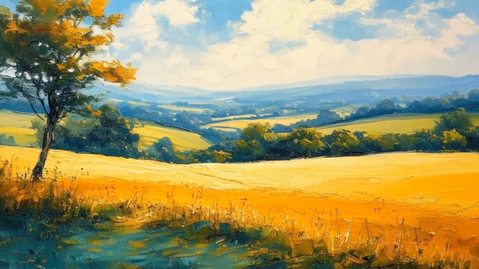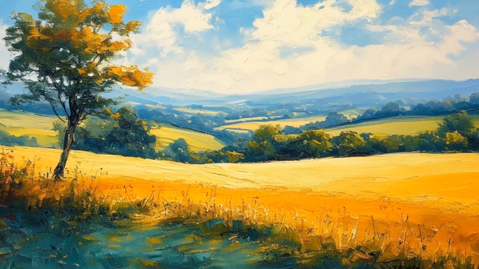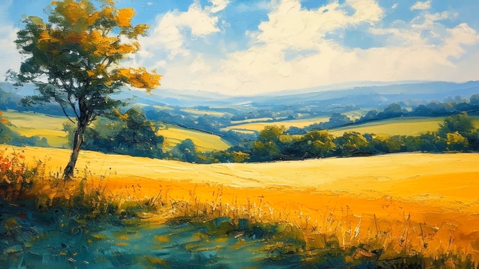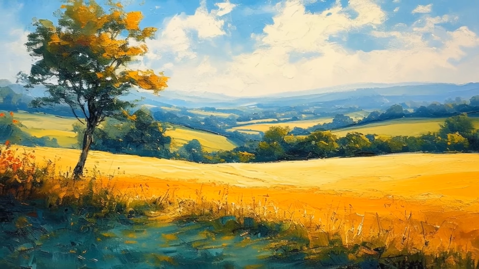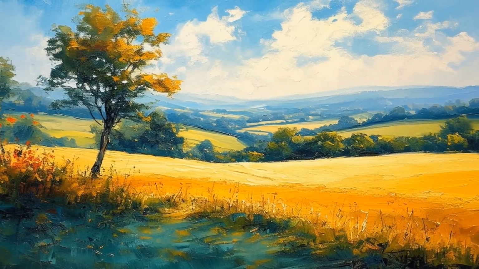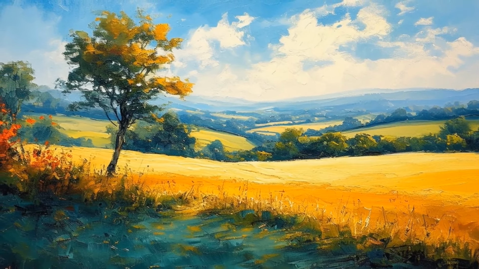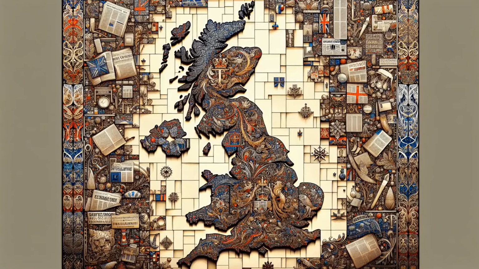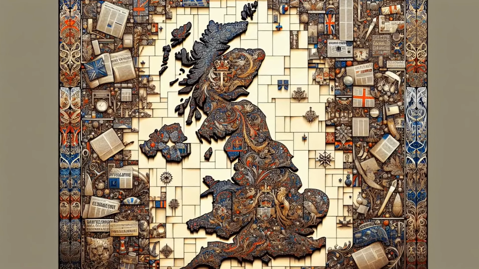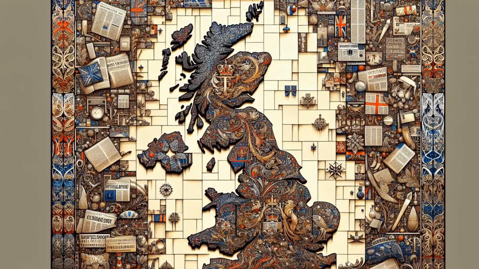H. Asquith, 1908-1916. H. Asquith's tenure was marked by significant social and constitutional reforms, including the introduction of the Old Age Pensions Act and the Parliament Act of 1911, which limited the power of the House of Lords. His leadership during the early years of World War I was crucial but controversial, leading to his eventual replacement.